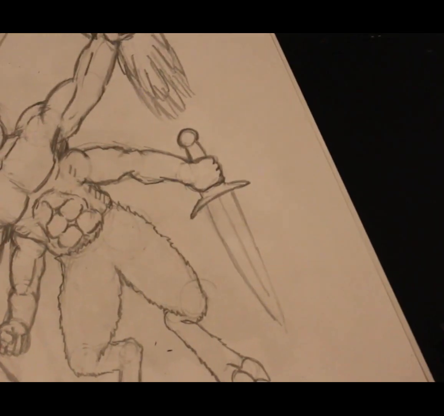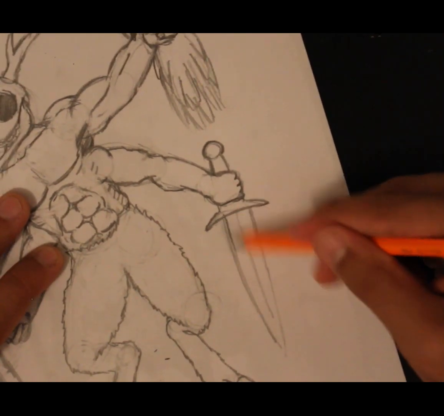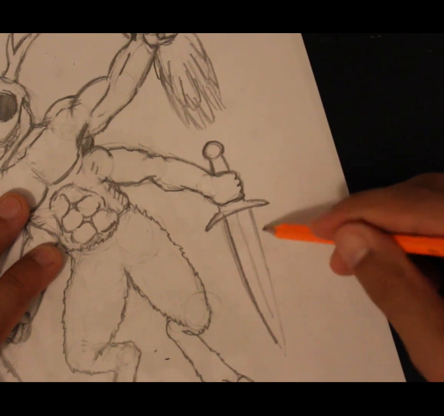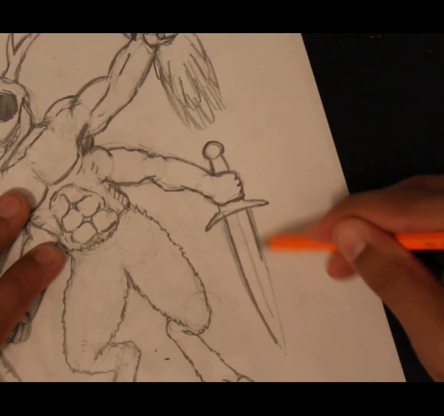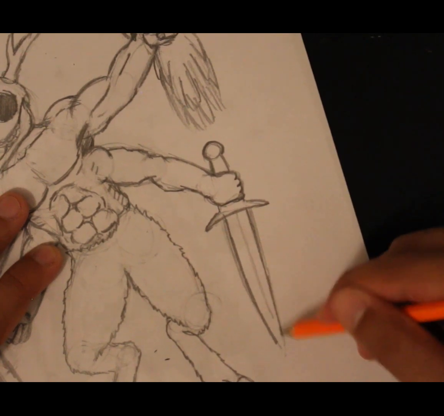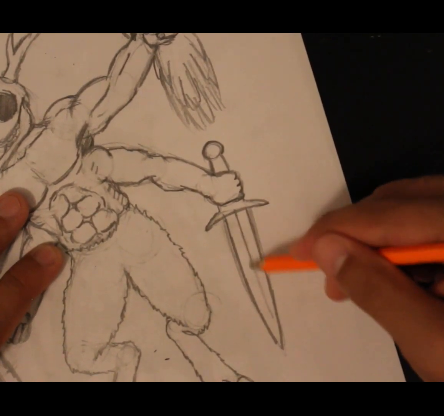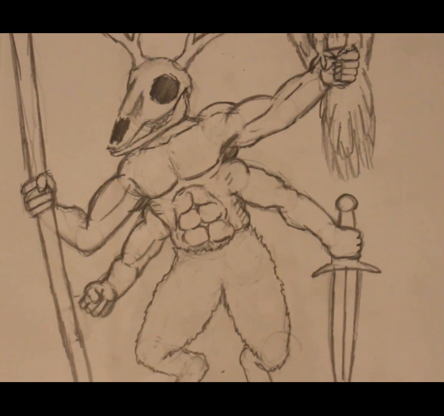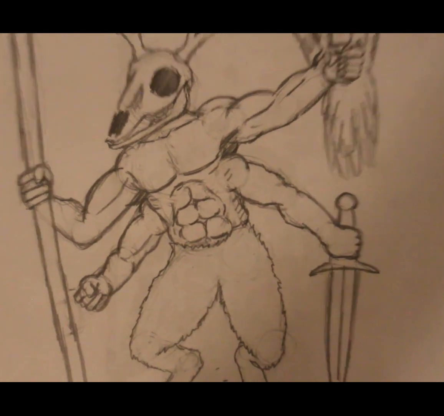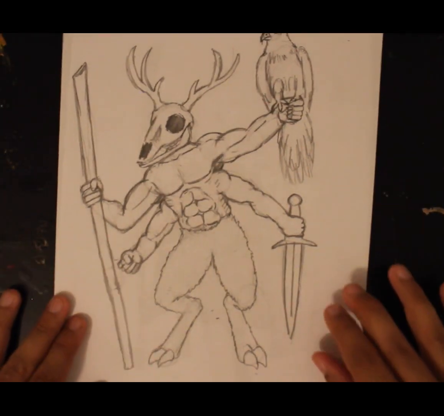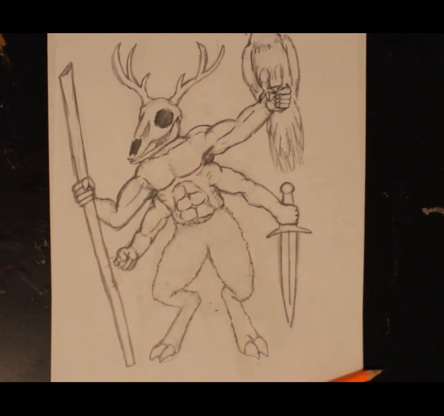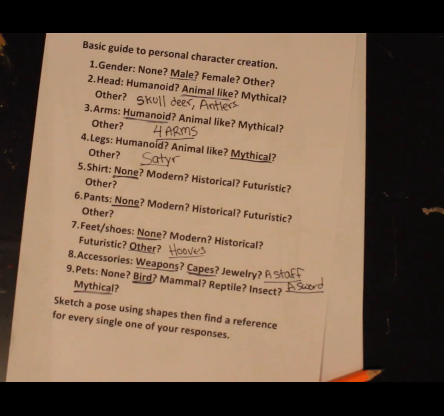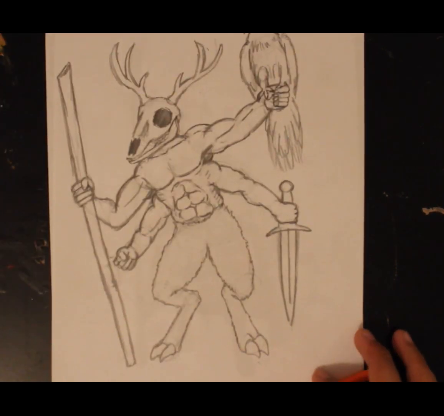I'm just gonna darken what I have. I am gonna make it a bit thinner though, because I think that the one I did originally was too wide. And that's it for my weapons. What's next? Pets, already did the bird. Cape. So I need a cape now.